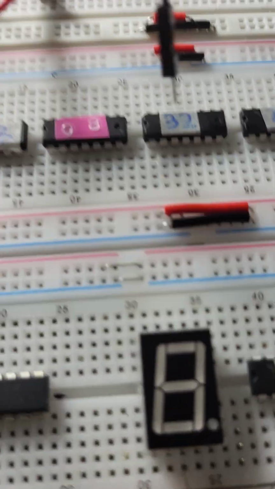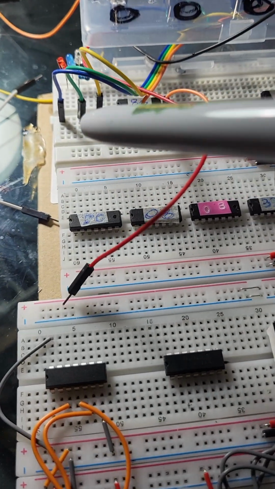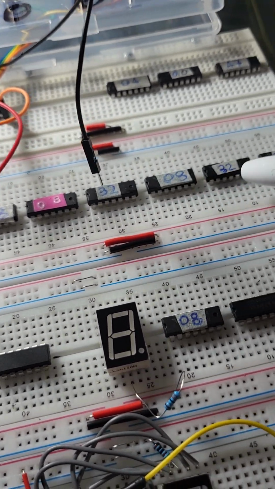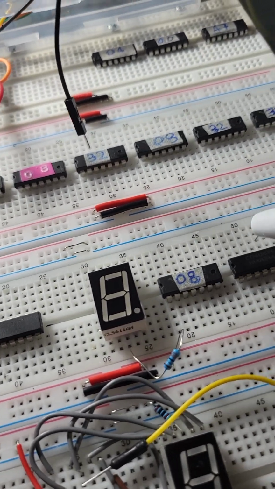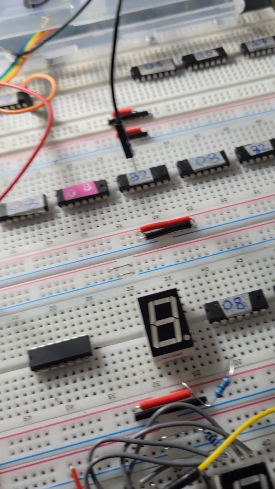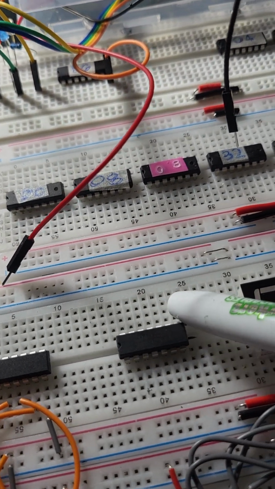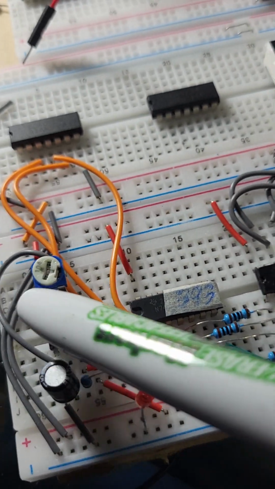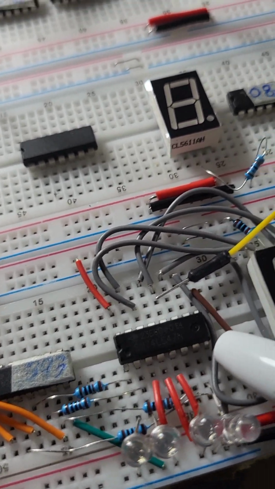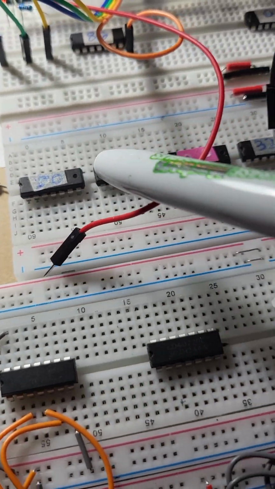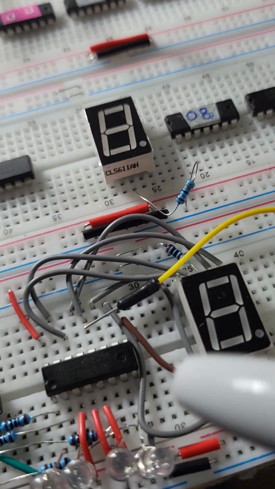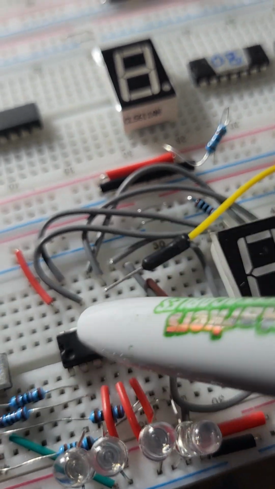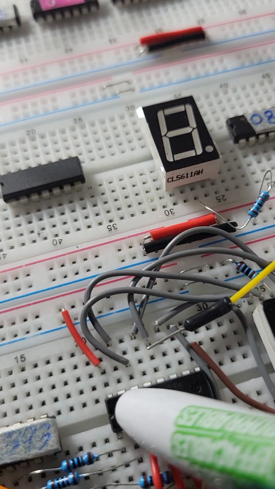See how many ICs? 1, 2, 3, 4, 5, 6, 7, 8, 9, 10. Okay, 10 ICs. But this one is only 1, 2, 3. Actually, this 10 ICs here, the corresponding one IC is only this one, this 7447.